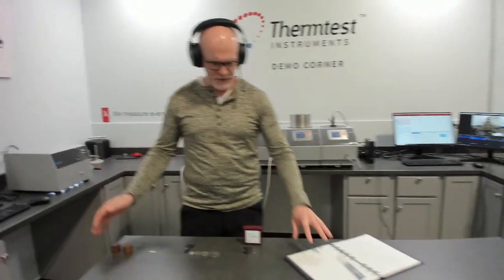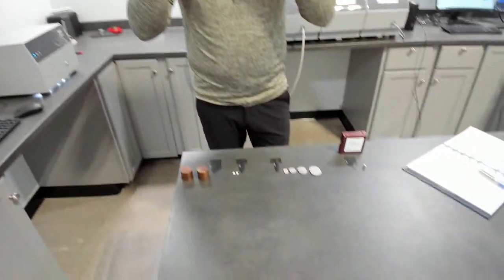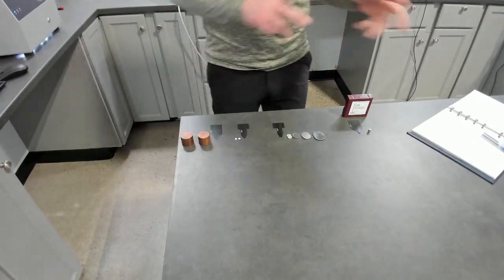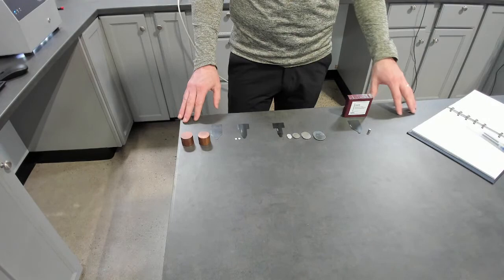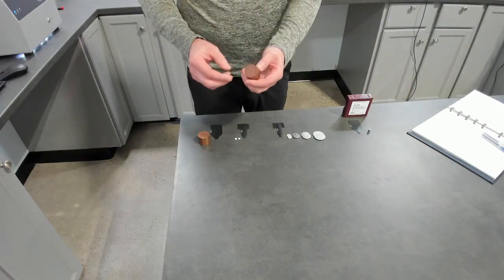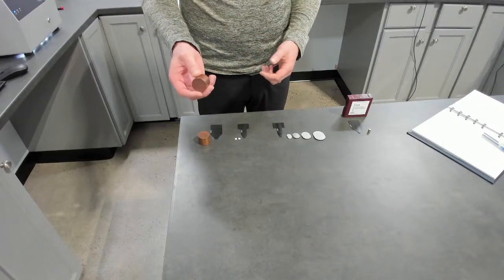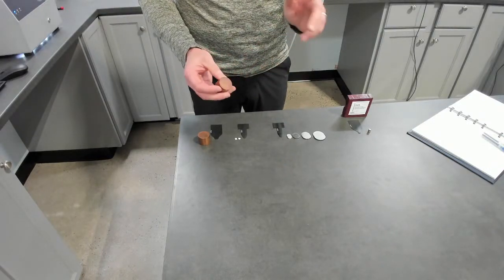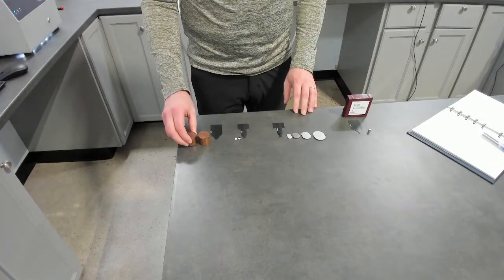So if you bring the camera in, what we're going to talk a little bit about is the importance of variability in test time, both short and long, but today our focus is on short test times. So these look like big samples, but these are copper. These have an approximate thermal diffusivity of around 116 or 117 millimeters squared per second.